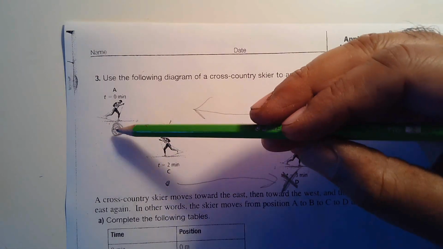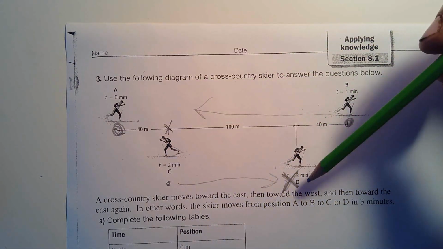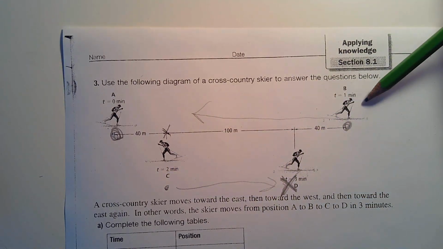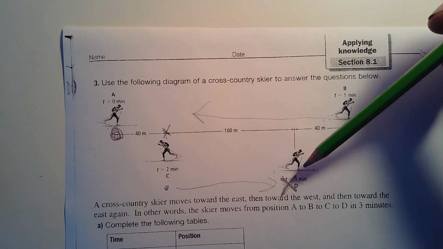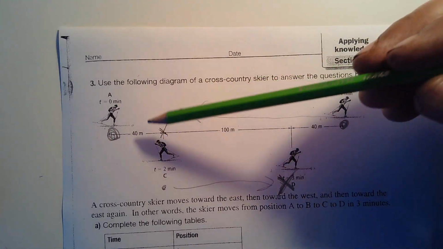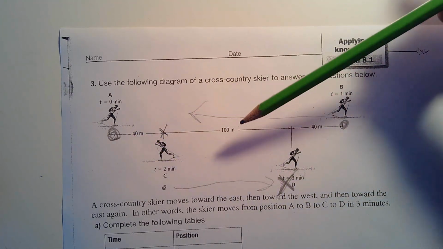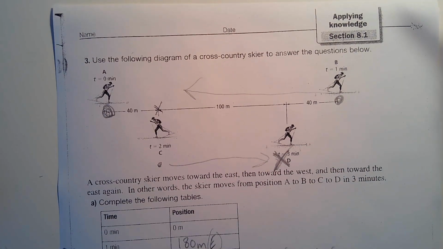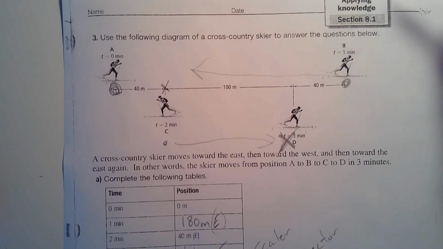You started over here initially, and your final position was over here. Who cares what happened in between? That's what displacement is looking at: your final position relative to your initial position. So that's going to be 140 meters, and that's going to be east.